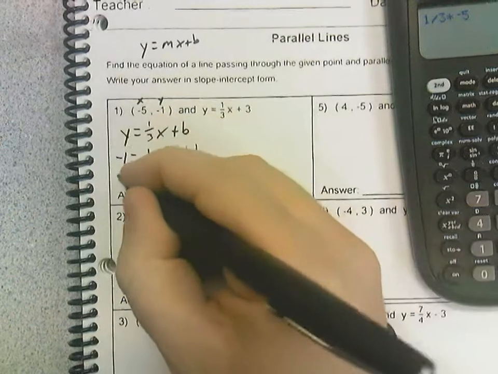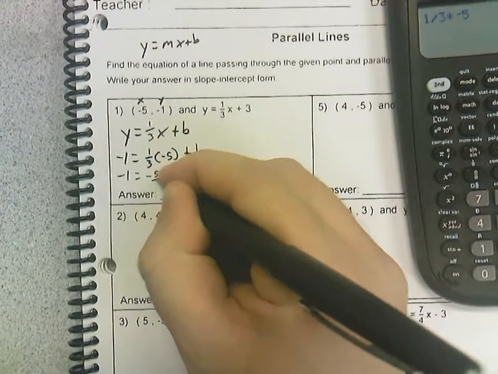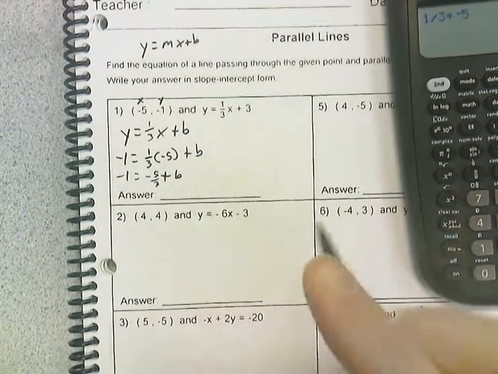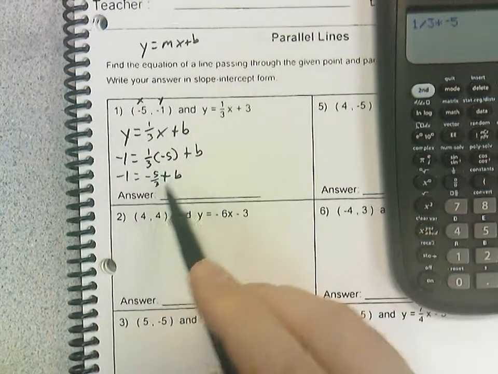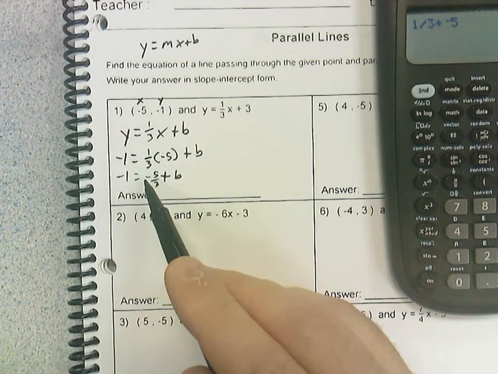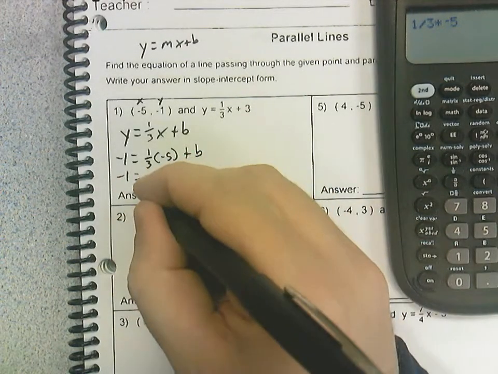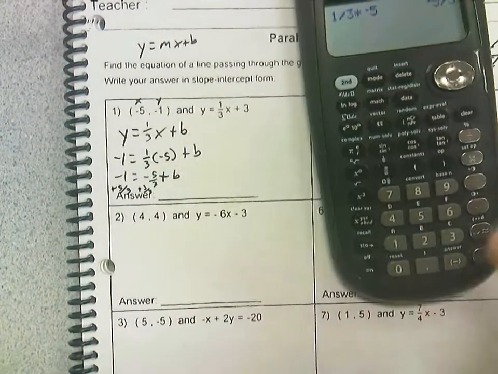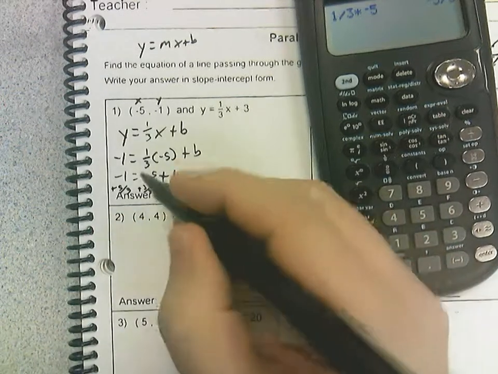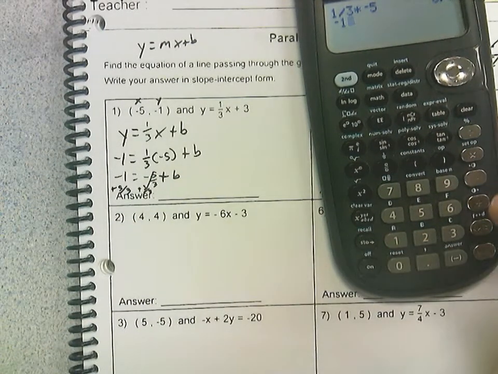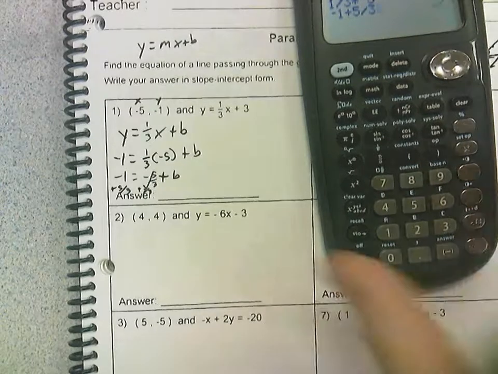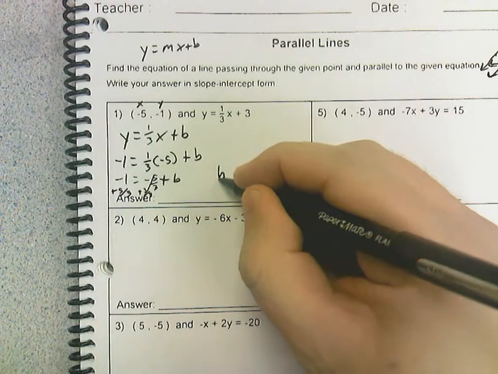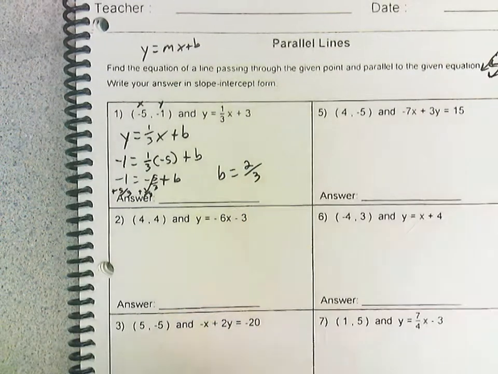So we get -1 is equal to -5 over 3 plus b. Then we need to solve for b. This is a negative, so to move it to the other side, we would have to add 5 over 3 to each side. Again, your calculator does this for you. So -1 plus 5 over 3 is going to be 2 over 3. So the final answer for b is going to be 2 over 3.